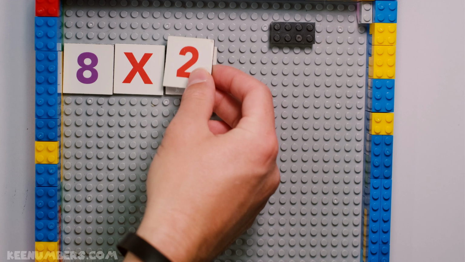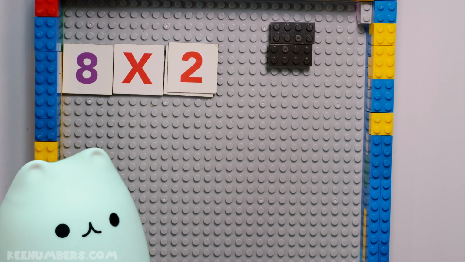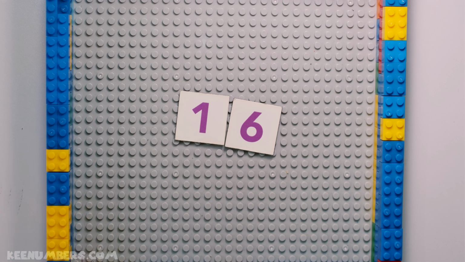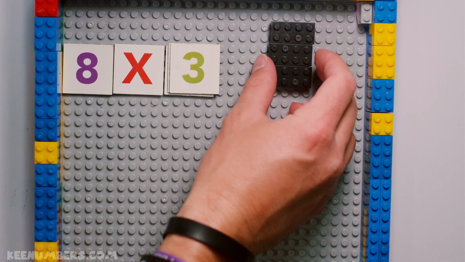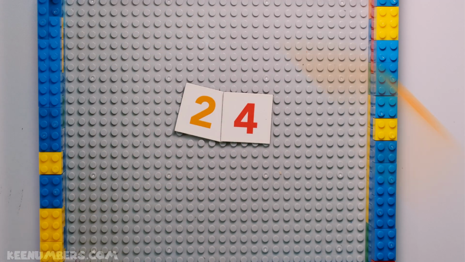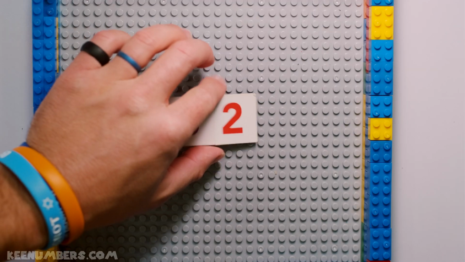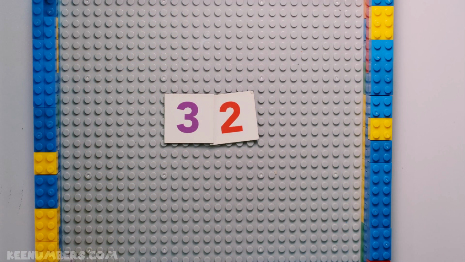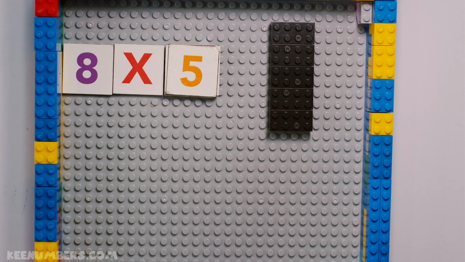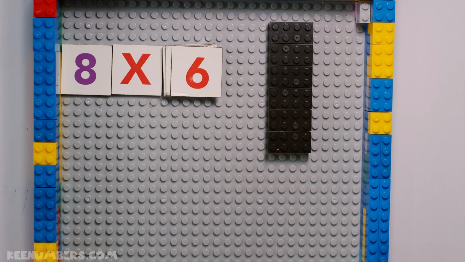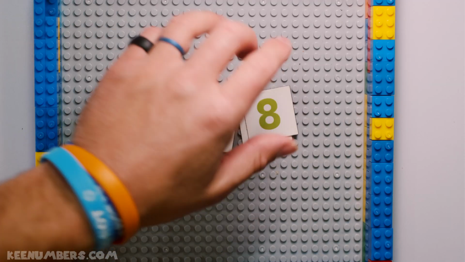8, 1 block. What if you have 2 of these blocks? Each block has 8 dots. Boom, that's 16. We're counting by 8s. If you have 3 of these blocks and each block has 8 dots, that's 24. You gotta circle it. Now, if you have 4 of these blocks and you wanna count 8 4s, that's 32. Or 4 8s, same thing. 5 8s is 40. And if you have 6 8s, that's 48.